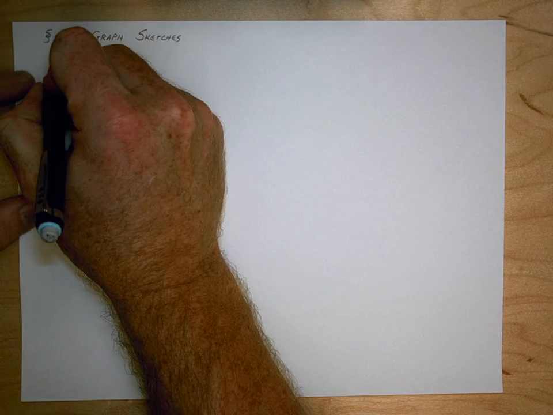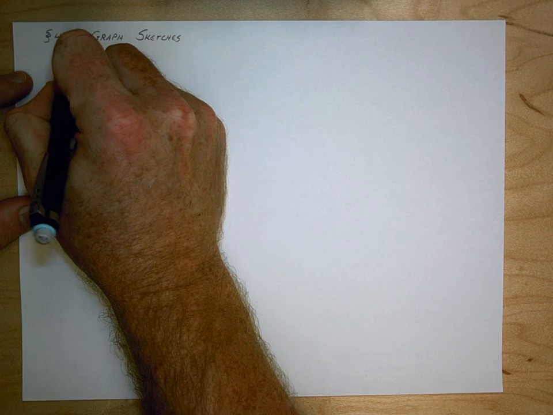We're going to do another example for sketching graphs. I wanted to do something a little bit more complicated so that we could talk about another aspect of sketching graphs that we didn't get to talk about in the previous example. So once again, let's just dive in with a function.